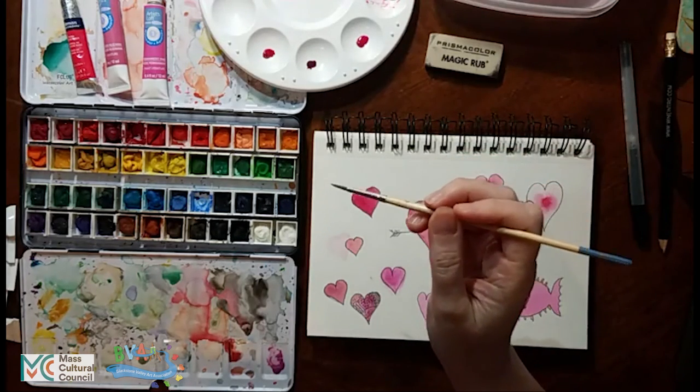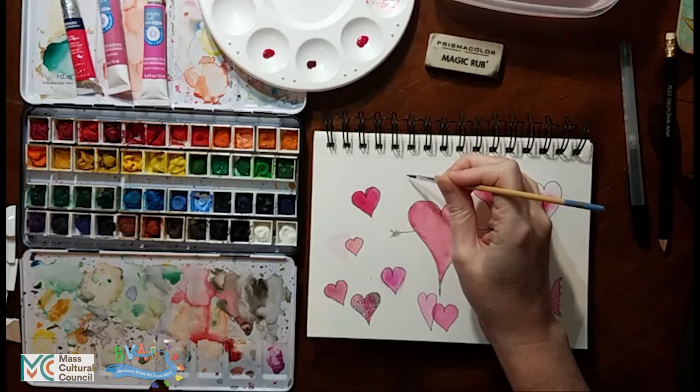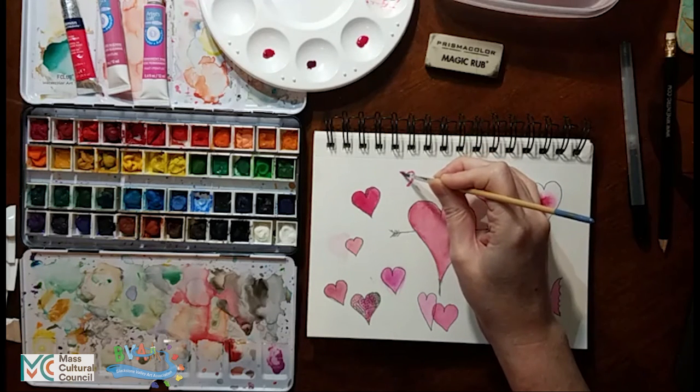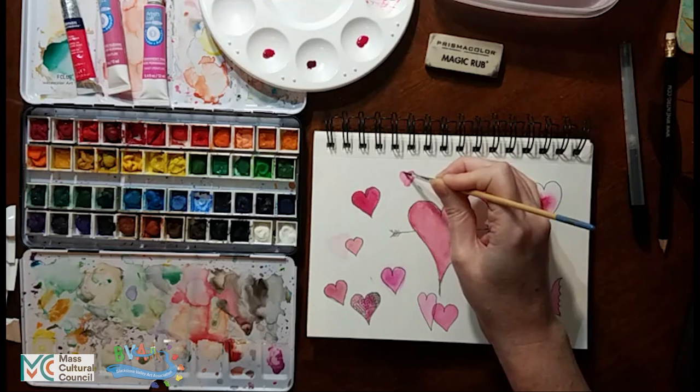So he'll do something like this, where we'll use this color, where he'll do two hearts side by side, and he'll do one in one color. This is a permanent pink.